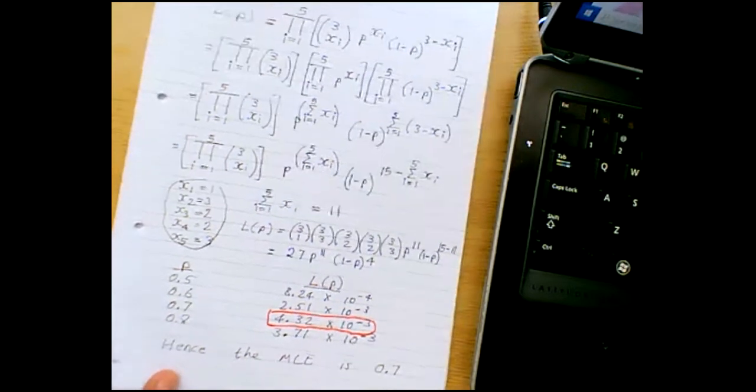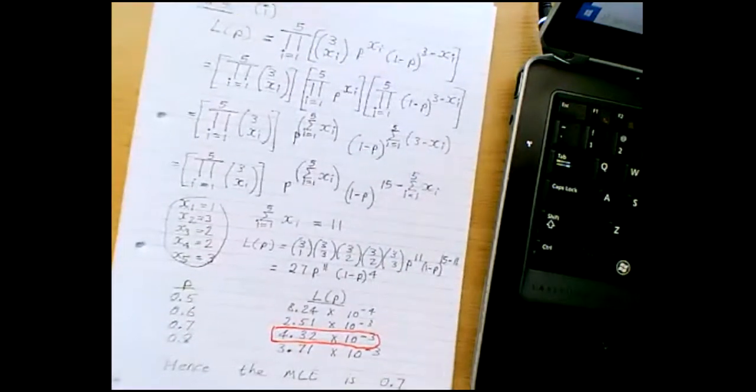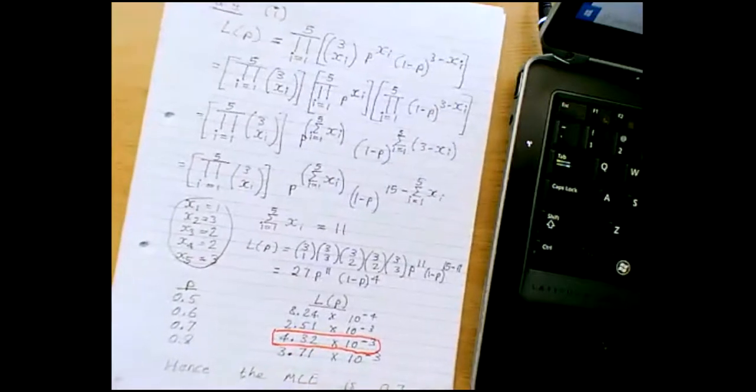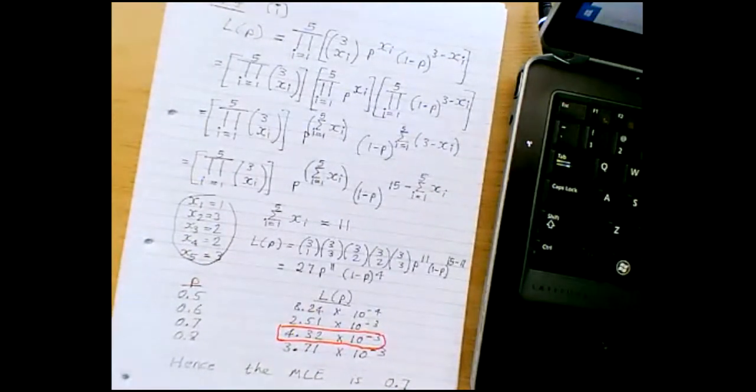Okay, guys, so this is the solution to question 4 of the tutorial sheet. Are you okay with this or no? Hello, guys, talk to me. Any questions, please feel free to ask me. Are you guys okay? Hello? All of you okay? All right.